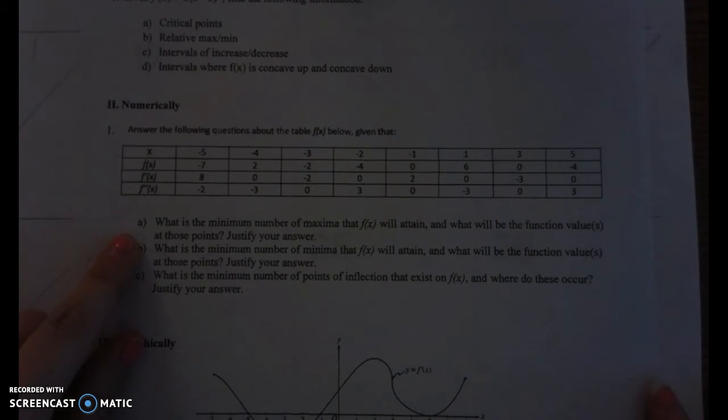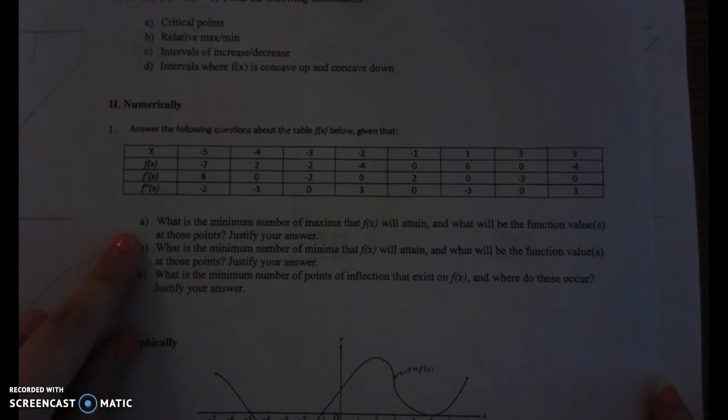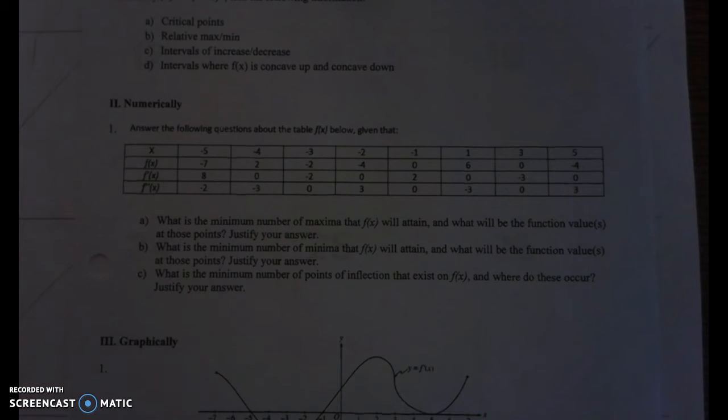The first question says, what is the minimum number of maxima that f of x will attain, and what will the function values be at those points? And justify the answer. So here we have to remember that we have a maximum.